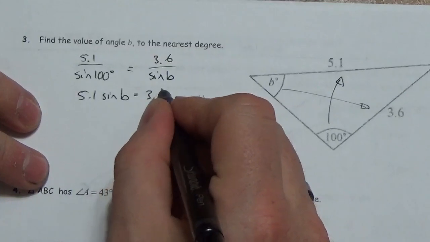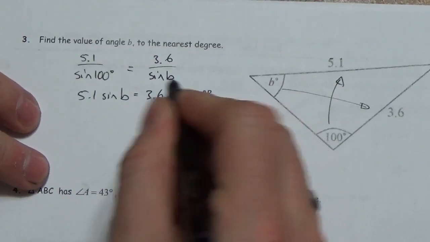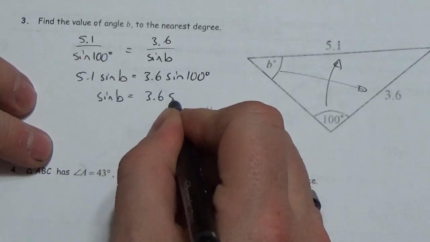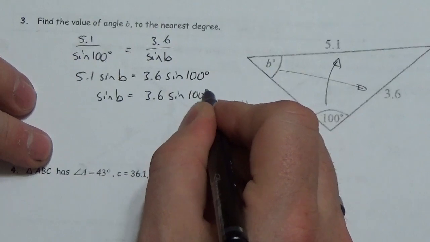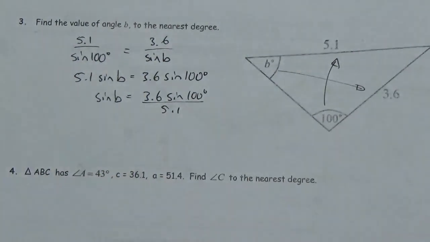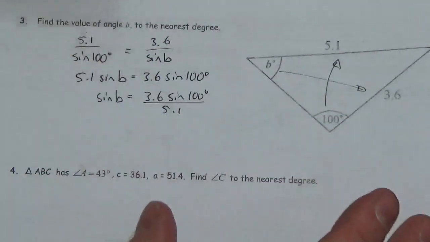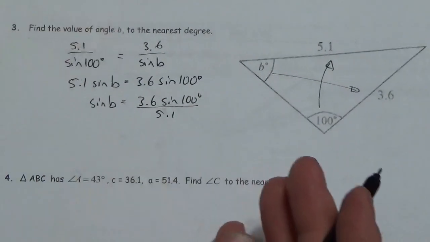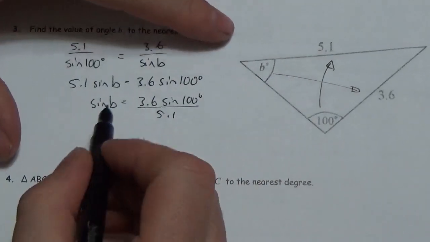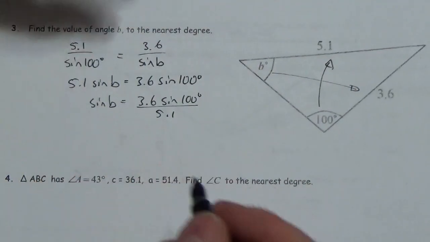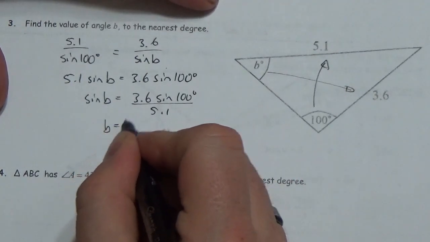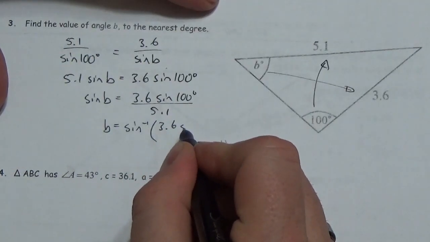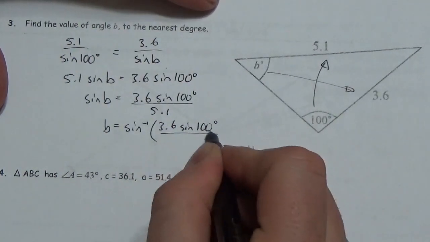5.1 sine of B will equal 3.6 sine of 100. And then we're going to divide. Sine of B will equal 3.6 sine of 100 divided by 5.1. But now, in the last couple questions, that was it. That was all I had to do, because once I pressed enter after that, I got the answer. Here, it's a little different because I'm looking for the angle. So the last thing that I'm actually going to do here, after you've divided, is we're going to do the inverse sine of that right-hand side of the equation.